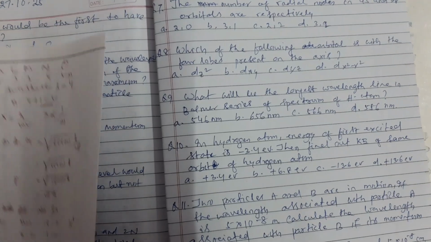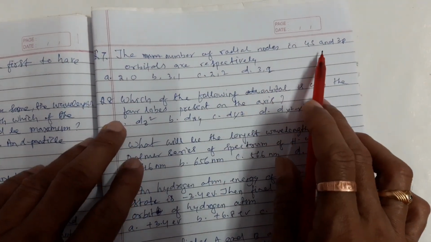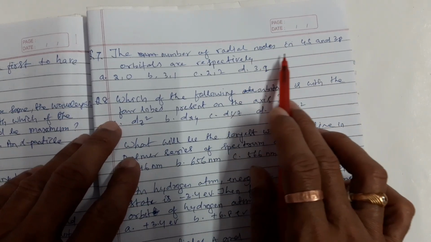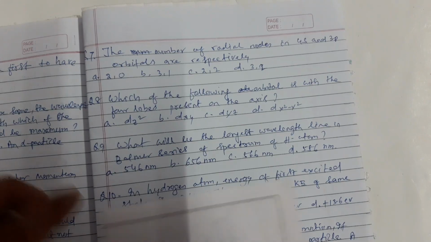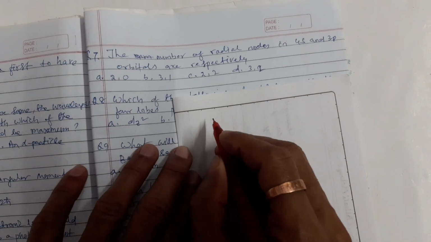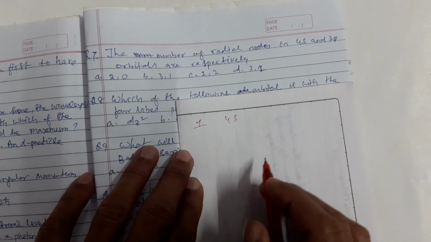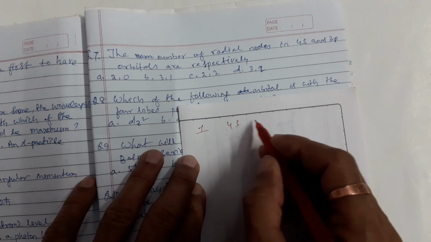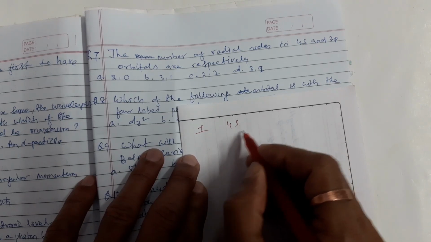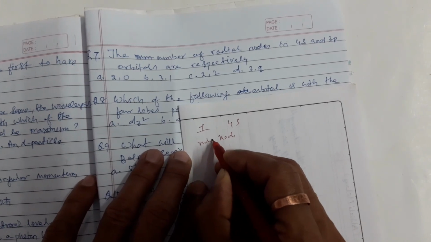Next, the number of radial nodes in 4s and 3p orbitals are respectively what? You see, for question number 7, 4s. What to write? You have to see for 4s the radial nodes.